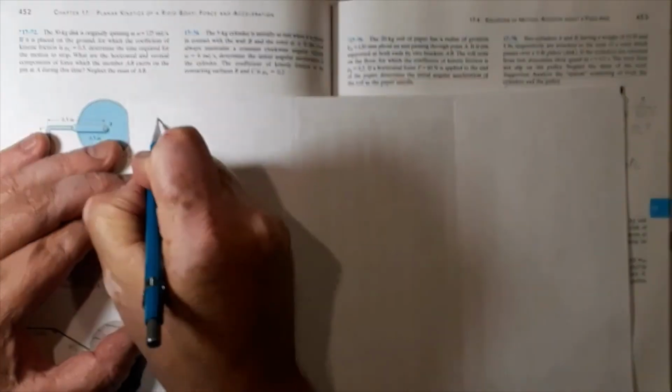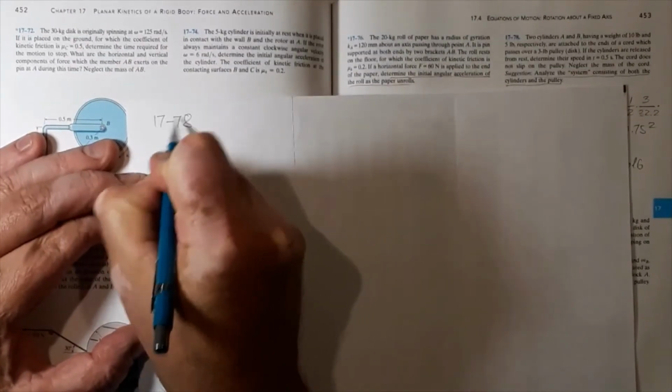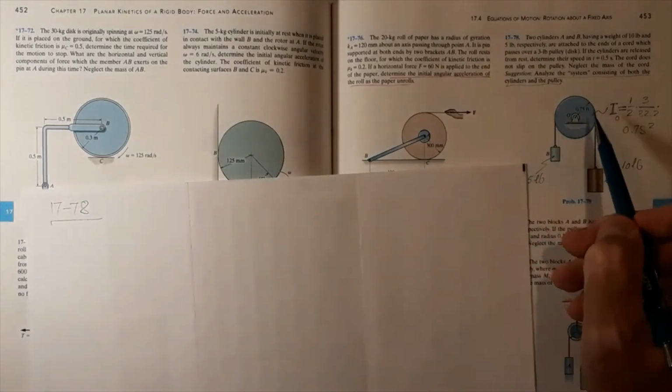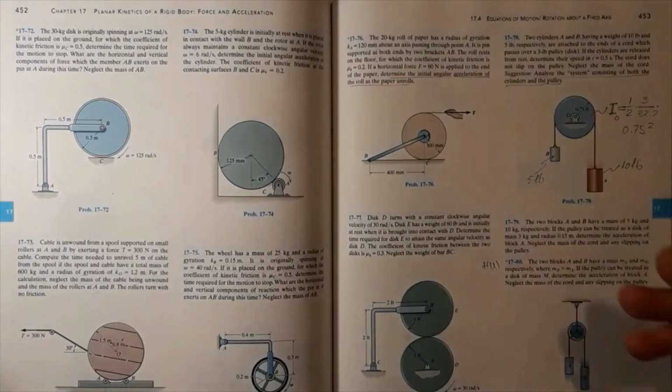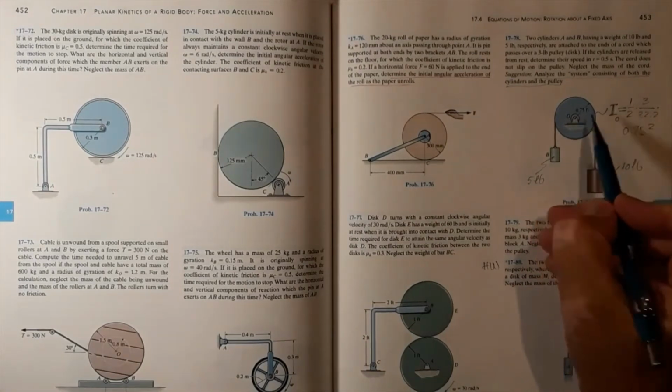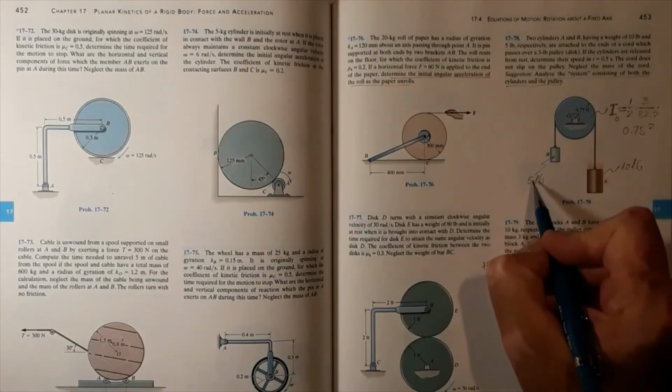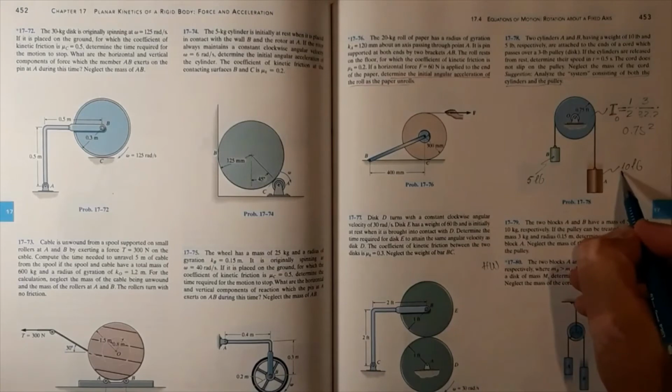Okay, so 1778. We have a disk. So what is this problem? There's a disk of mass 3 pounds, radius 0.75, and it's pinned at O, and there's a cable that runs around it, and one end has a 5 pound weight, the other a 10 pound.